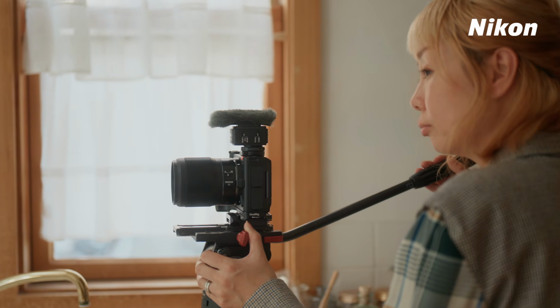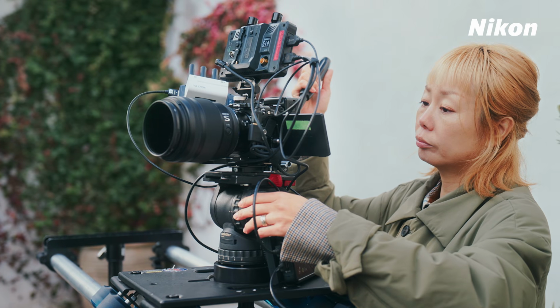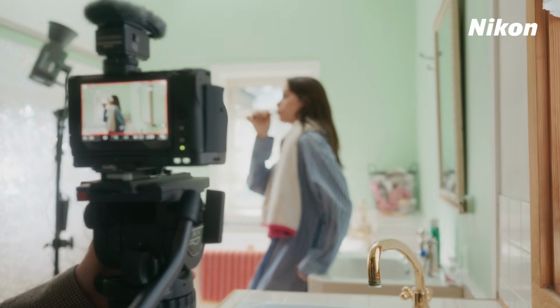While the ZR is designed as an all-in-one camera that can shoot without accessories, you can experiment and find an optimal setup that suits your shooting style.